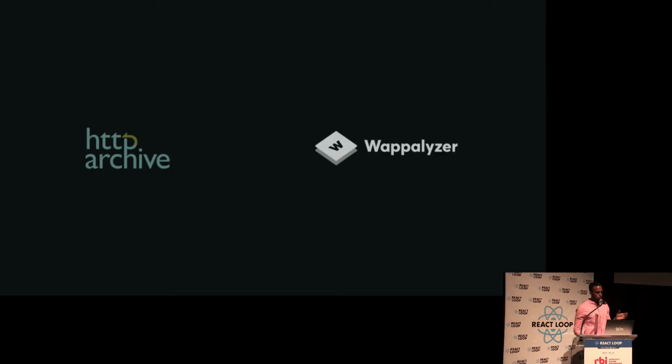HTTP Archive a few months ago integrated with Wappalyzer. Wappalyzer is another third-party library that allows you to detect which tools and which libraries are being used in a page. It does this through a number of mechanisms and heuristics. I thought it would be interesting to combine the two and see what would happen if we decided to measure how well React sites globally are performing.